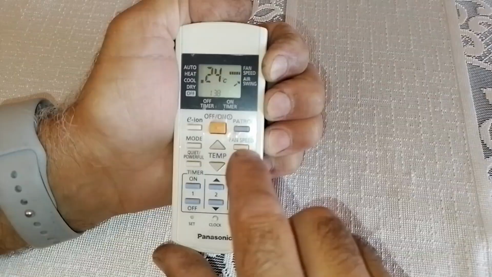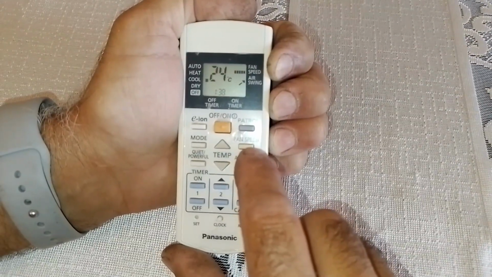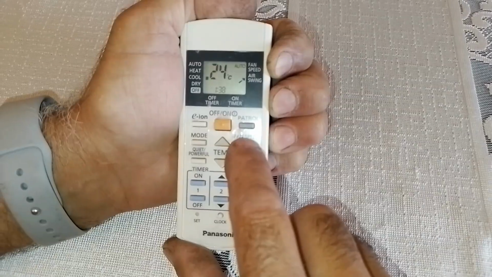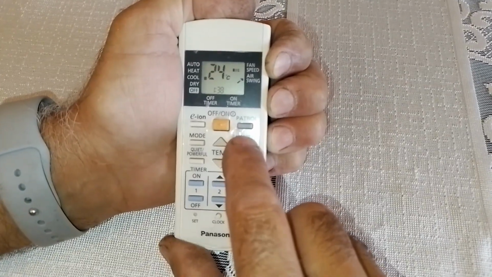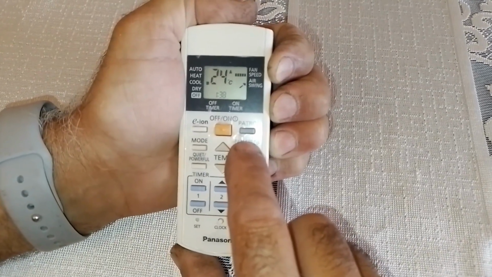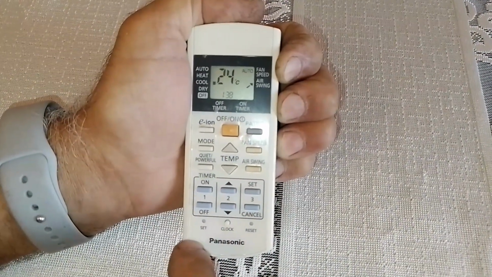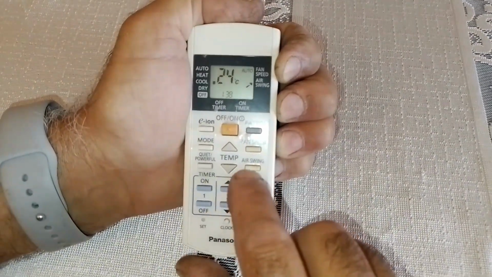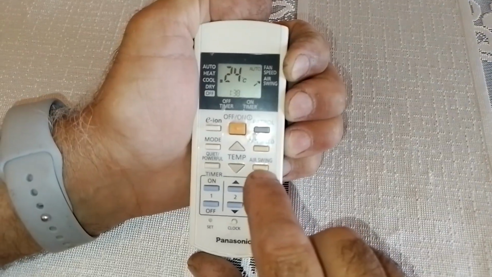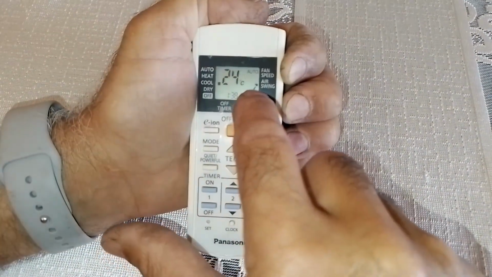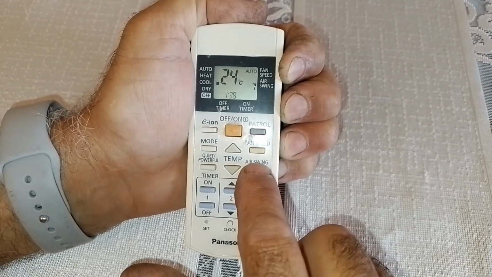In cooling mode, we can select the fan speed we want with the help of the fan speed button. This air conditioner has 4 speeds: auto, low, medium, high. The air swing button is used to change the direction of the airflow coming out of the air conditioner. When the word auto appears, the air conditioner is brought to the most suitable position in that mode.